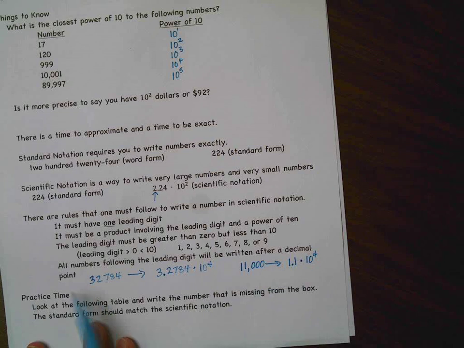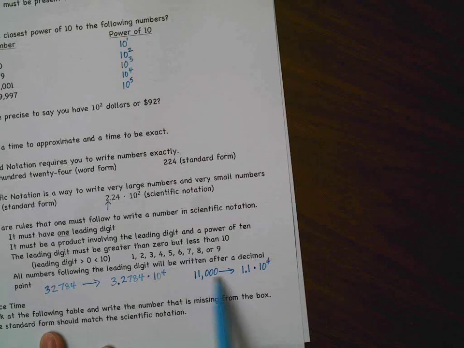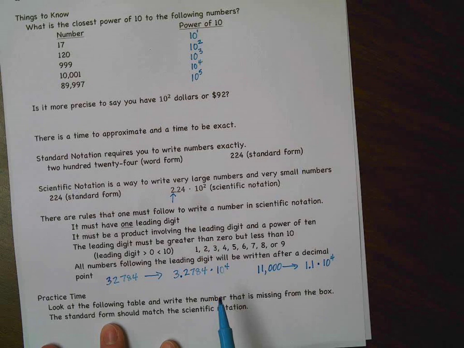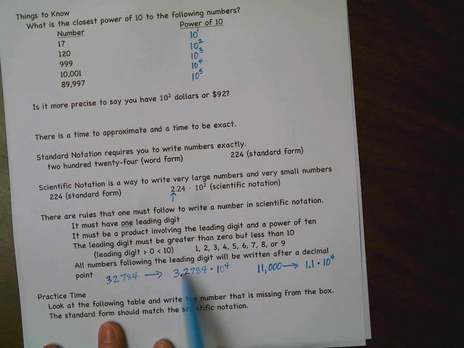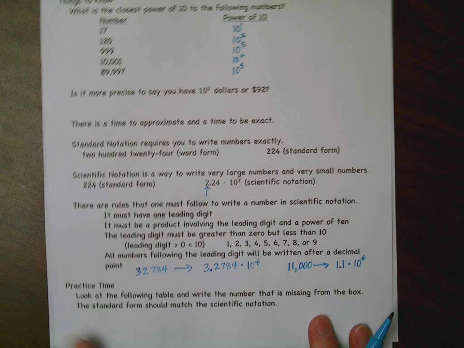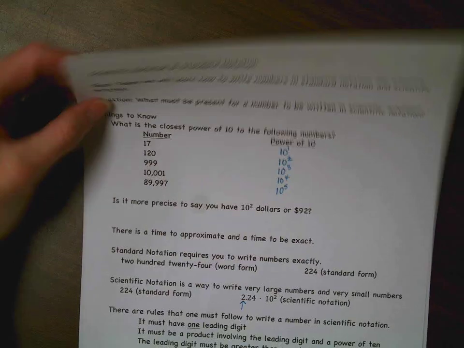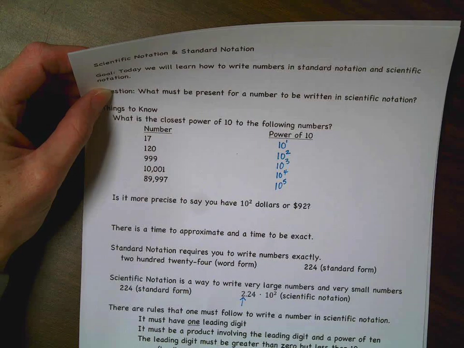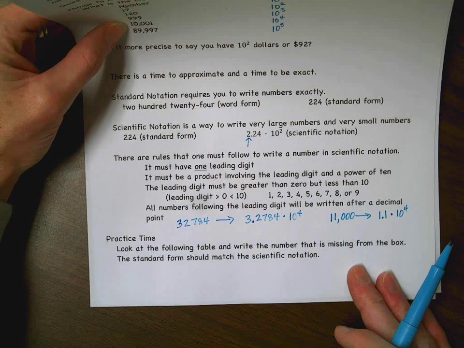Okay? So that's the difference between this last sentence. All numbers following the leading digit will be written after the decimal point. So these have actual numerical value. These do not. They're just placeholders. So you can see the difference between having to have the numbers after the decimal point versus just the number that is a real value after the decimal point. Okay? All right. So now it's practice time because our goal today is to learn how to write numbers in standard notation and scientific notation.